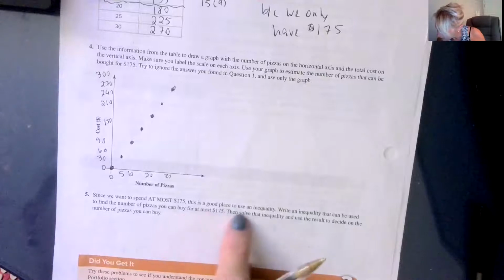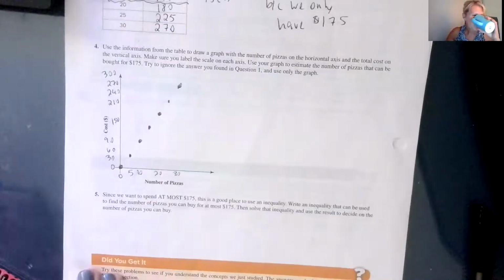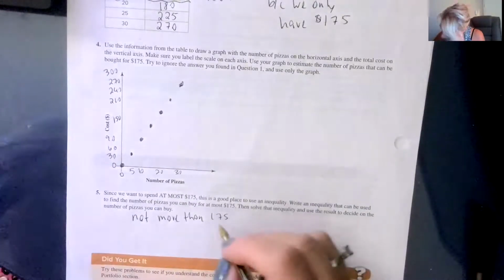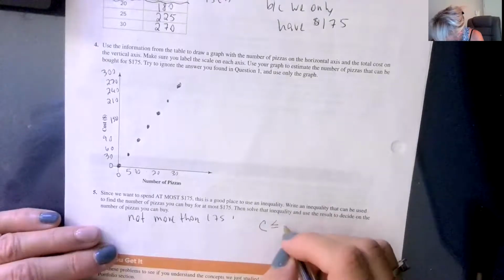Since we want to spend at most $175, this is a good place to use an inequality. Write an inequality that can be used to find the number of pizzas you can buy for at most $175. So let's write some other words for at most. We could say not more than, but we're including, right? So the cost has to be less than or equal.